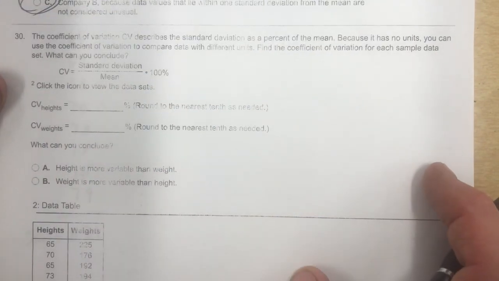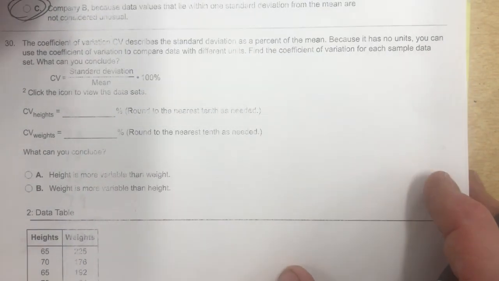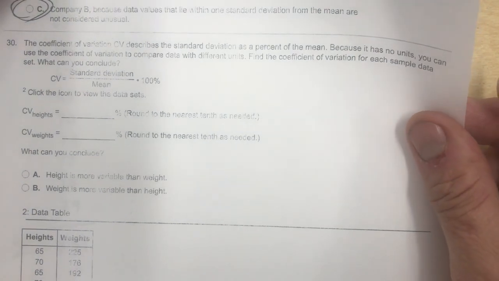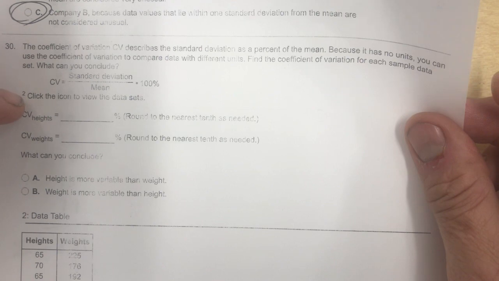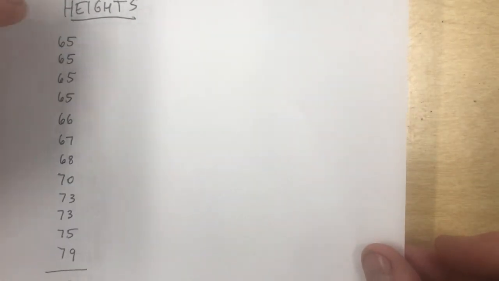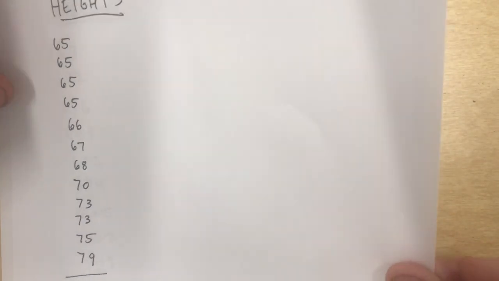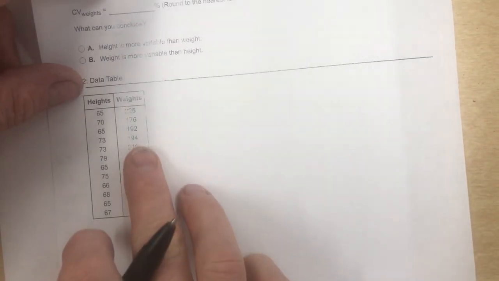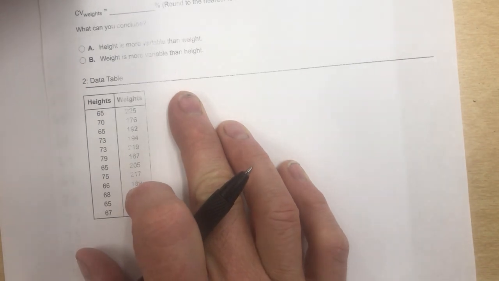All right, here's my last question. Okay, coefficient of variation. It says click the icon to view that. Here's the data down here. So I wrote it down on a different sheet. Here's the heights. Went ahead and put them in order. So what we have is heights and weights of a group of people.